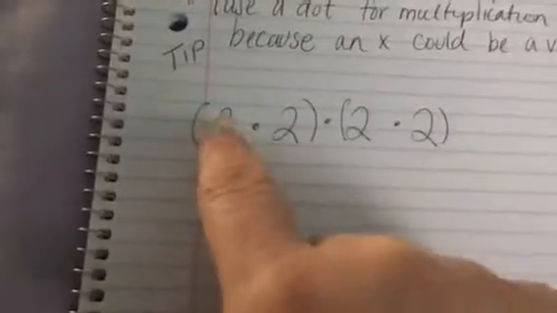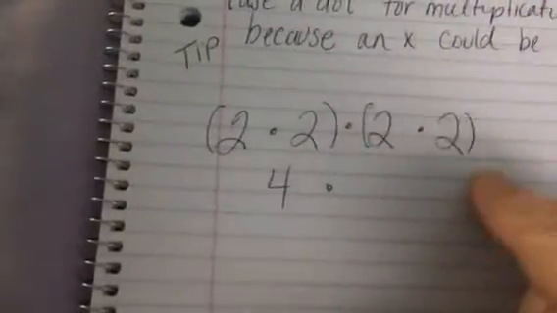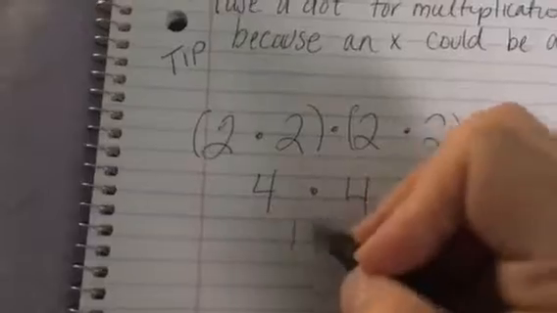So I know if I do order of operations, parentheses come first. I always read left to right. So 2 times 2 would become 4, and then I bring down my sign, and 2 times 2 would become 4, and 4 times 4 is 16. So let's flip the page and do another one.